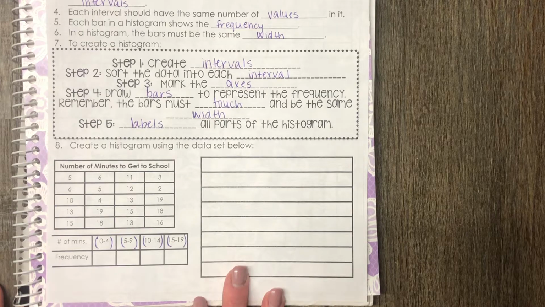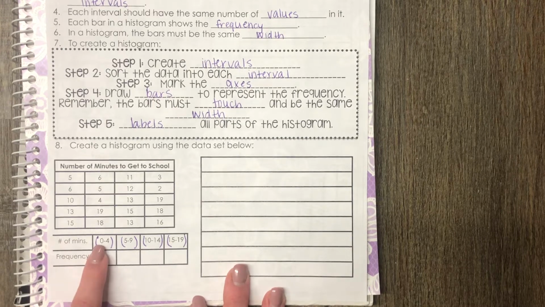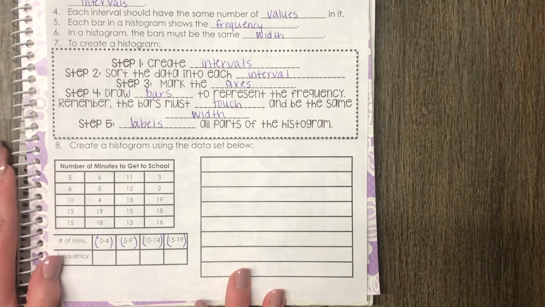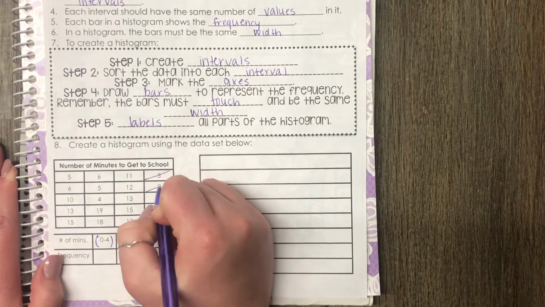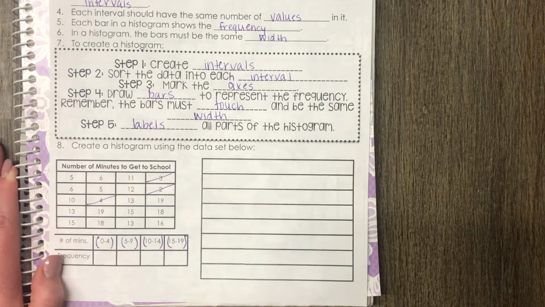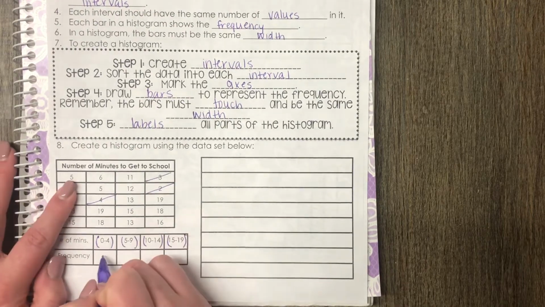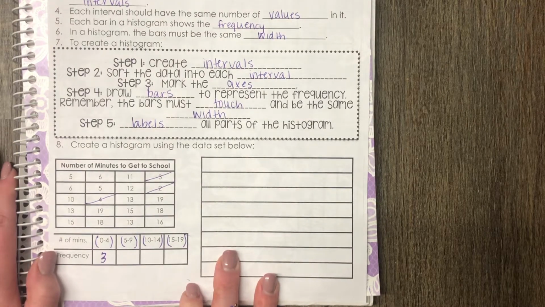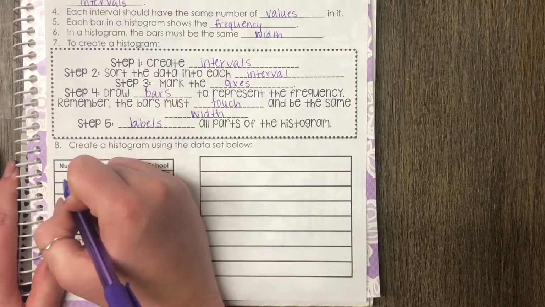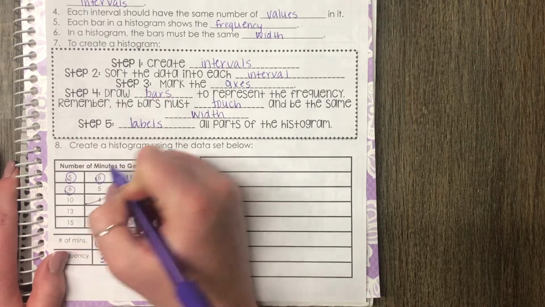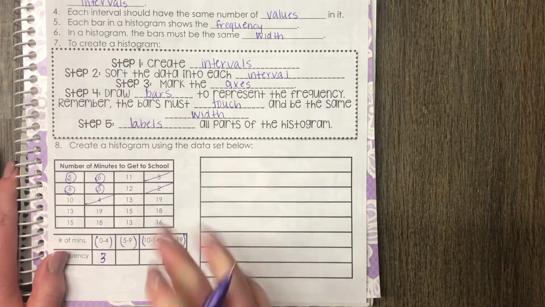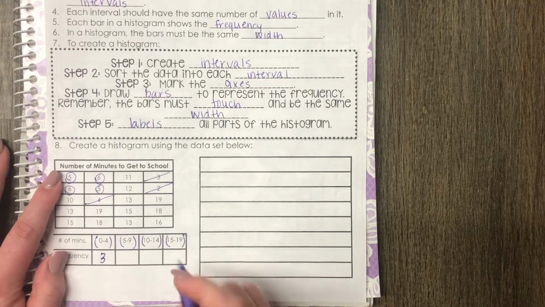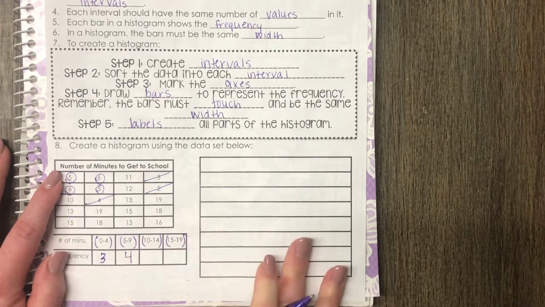Okay, so now we want to go through and we want to count or get a frequency of how often the numbers 0 through 4 occur. Okay, so there are 1, 2, 3 numbers between 0 and 4. So it's a frequency of 3. Okay, and now we need to see how many numbers are between 5 and 9. And there are 1, 2, 3, 4, just 4. Okay, so our frequency is 4 for numbers 5 through 9.